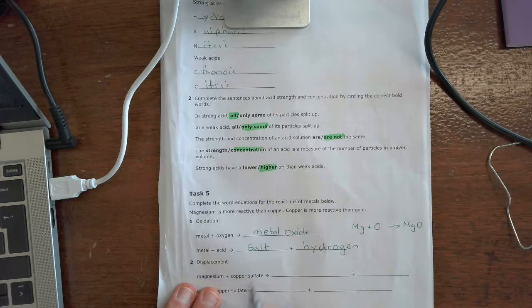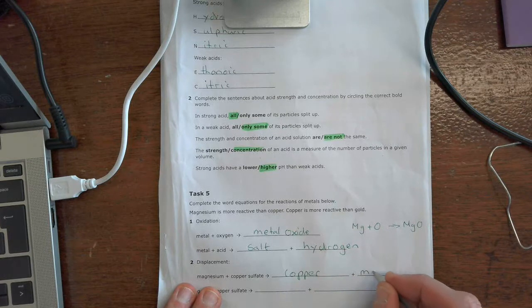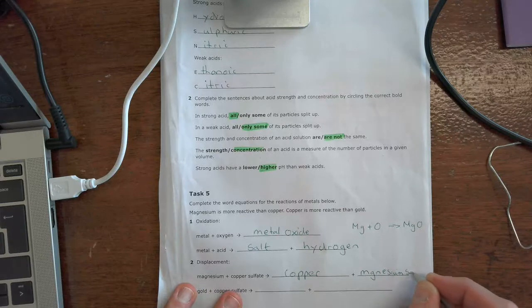So magnesium can kick out our sulfate from the copper. So we end up with copper being on its own, and magnesium has come in and stolen the sulfate from it.